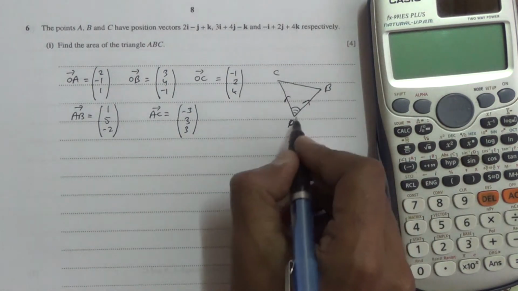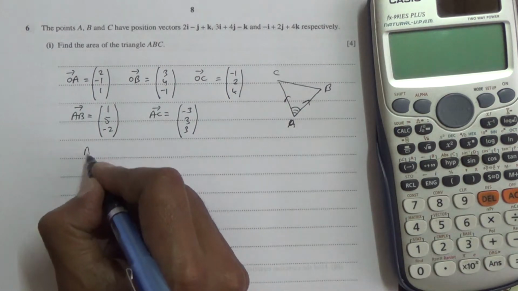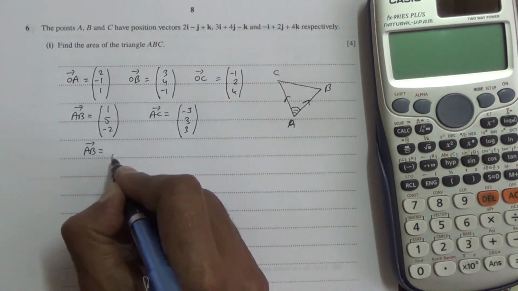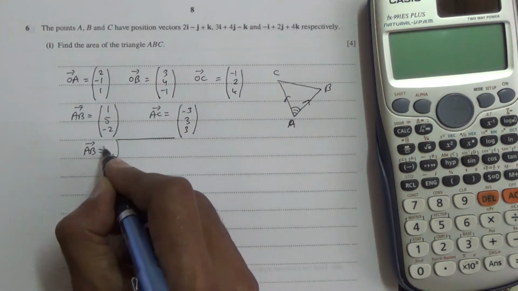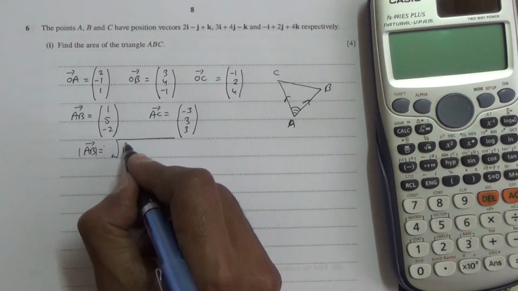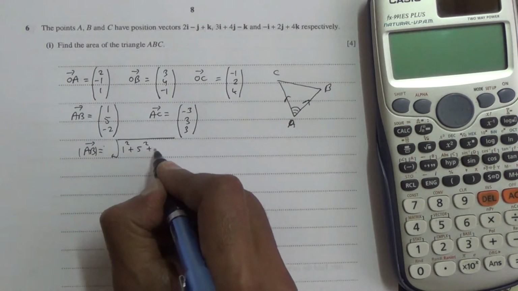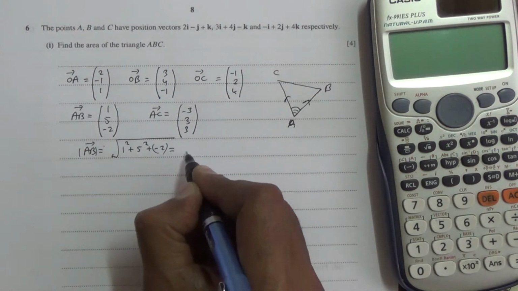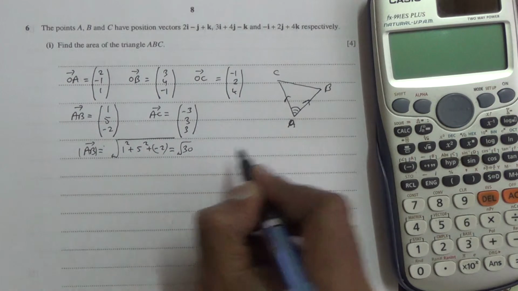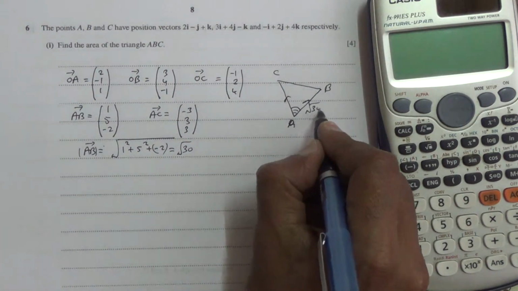Alright, we need to find the length of AB. So the magnitude of AB is going to be the square root of 1 squared plus 5 squared plus minus 2 squared, and all of that's going to give us the square root of 30.